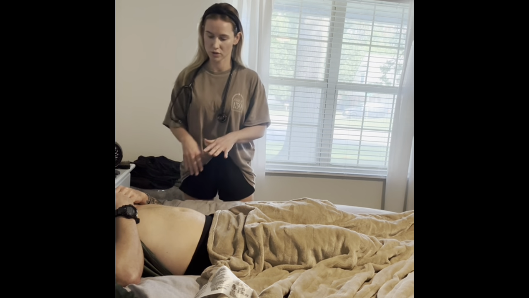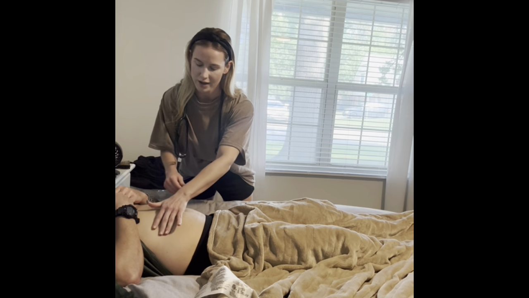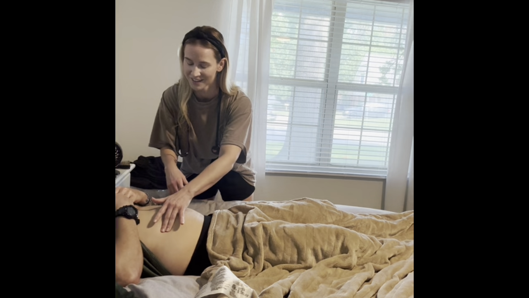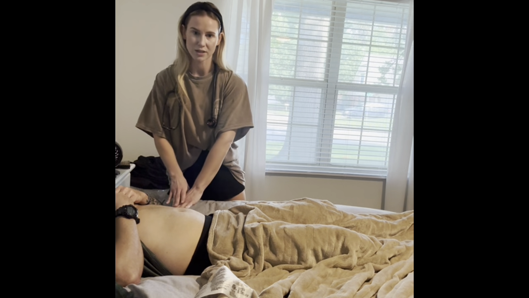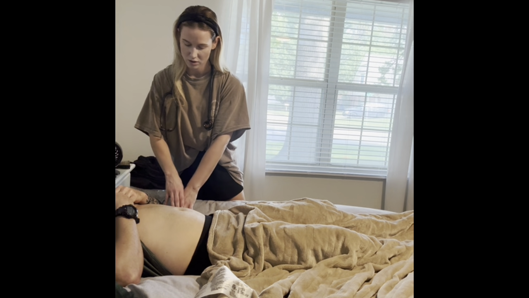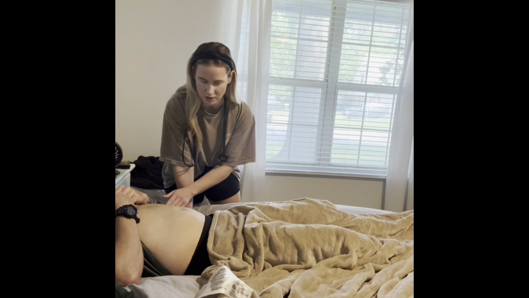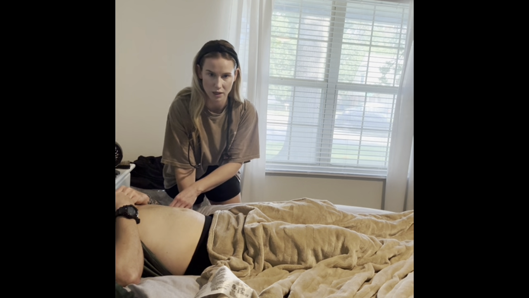I will then do some percussion in these areas as well, checking for the liver border on the right. I will percuss, listening for dullness and tympanic sounds. And then I will move over to the left where the spleen is located. You also will feel and push in those areas. On the left, you would actually hope to not be able to feel the spleen border because that would be a sign that we have splenic enlargement.